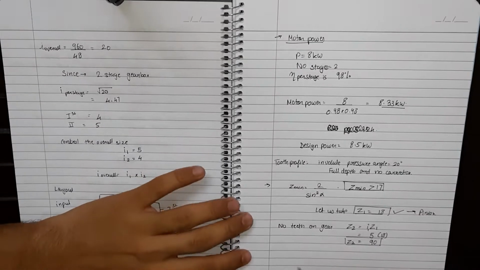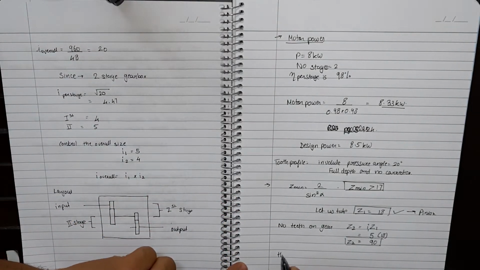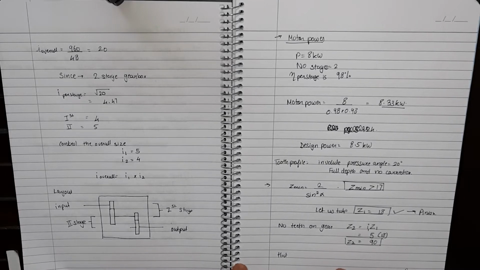There is another phenomenon in gear designing known as hunting. I'll include a link somewhere towards the top right of this video to explain what is hunting of tooth. In the case of hunting, we take one additional tooth in order to prevent the wear on the same tooth after one revolution is completed. So we will take Z2 equal to 91.